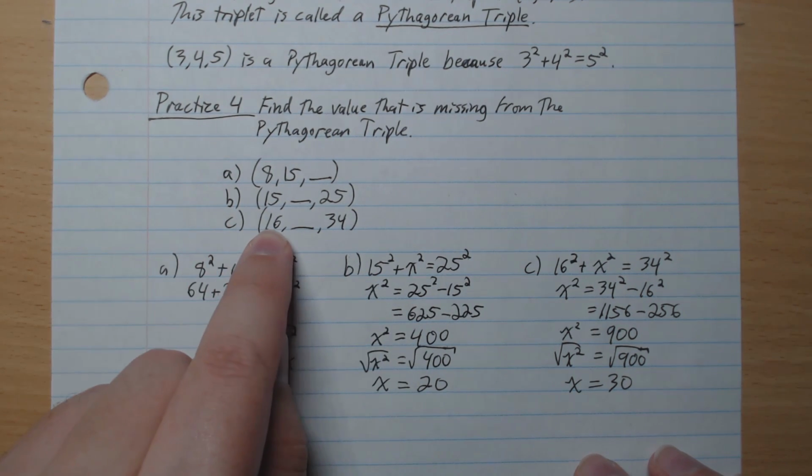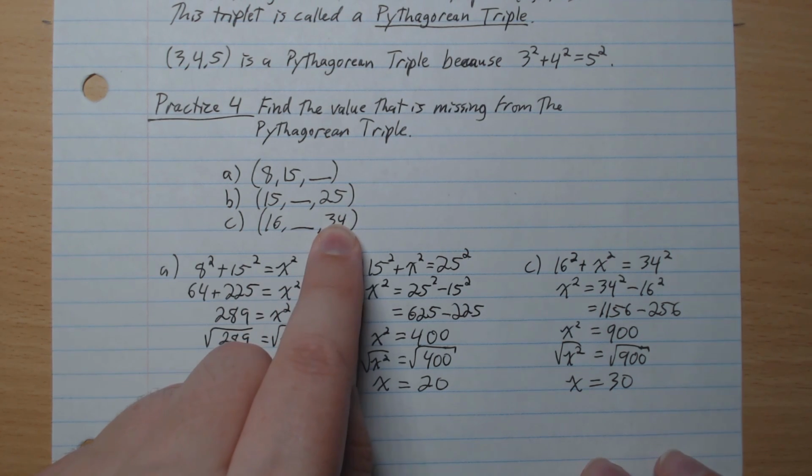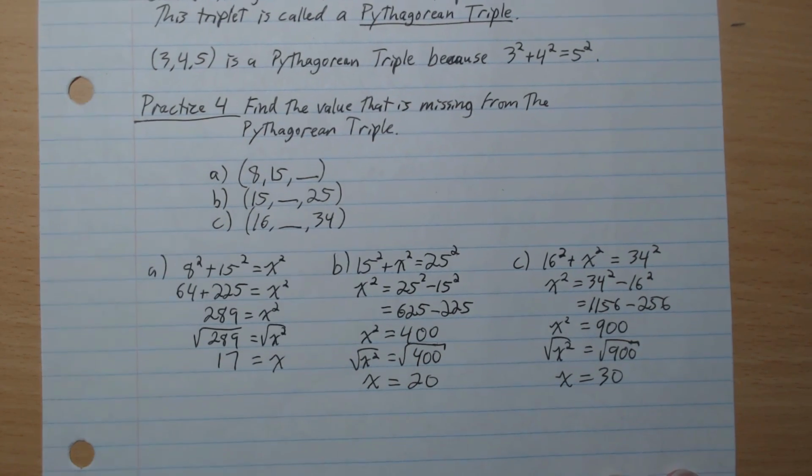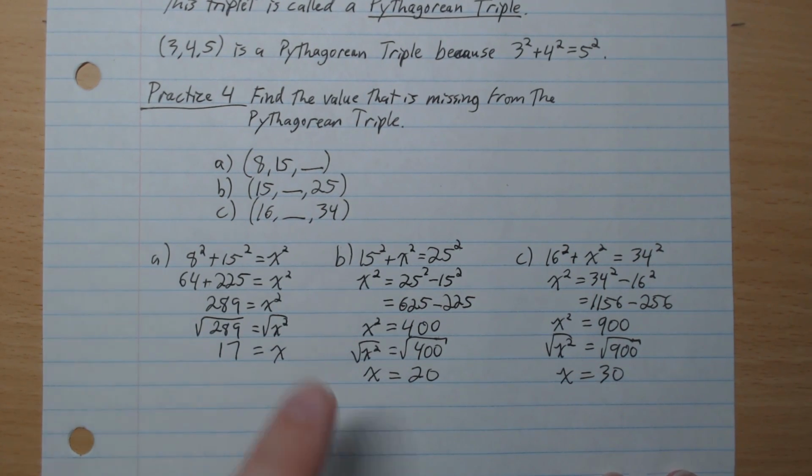C, 16 squared plus x squared equals 34 squared. As such, minus 16 squared to both sides. X squared is 1156 minus 256. So x squared is 900. Square root both sides. X equals 30 as our missing value.